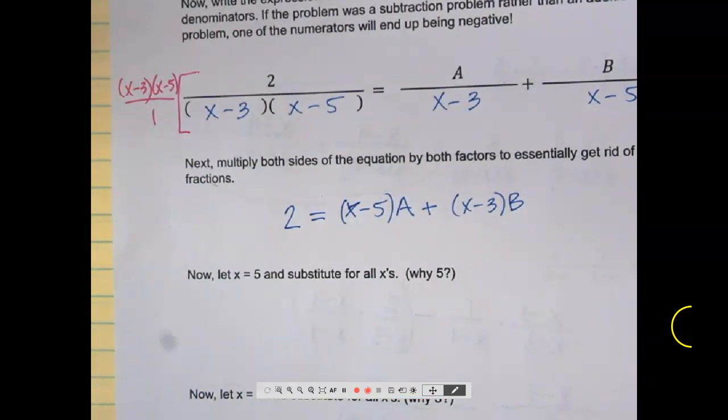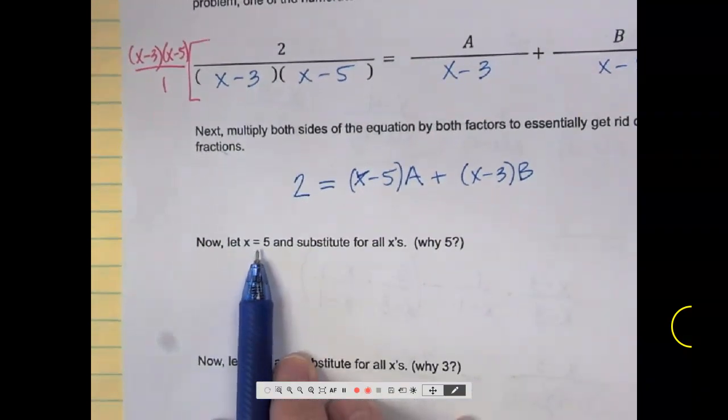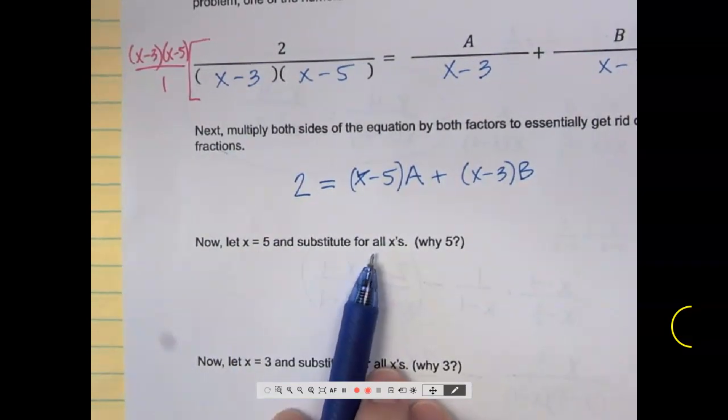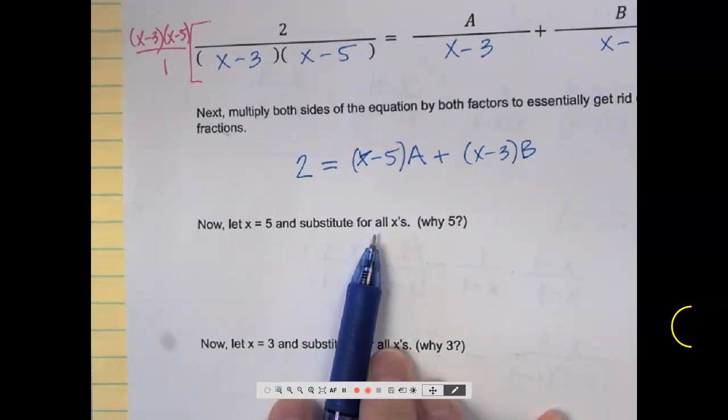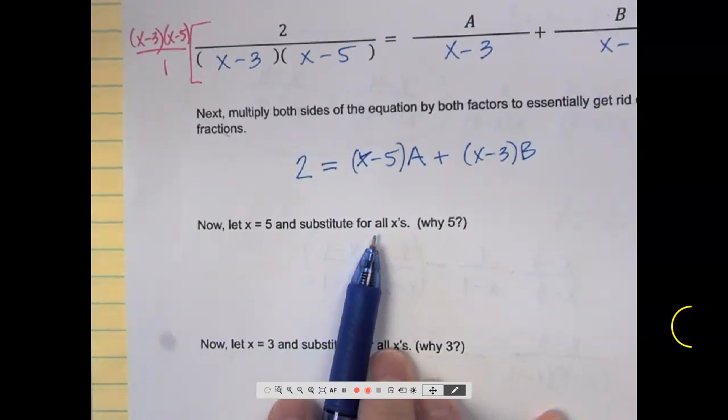Okay, so that's a simple equation, but I've got 3 variables in it. I have an A and a B and an X. Okay, so this is what we do next. I'm going to let X equal 5 and substitute 5 in for all X's. Why do you think I said 5? Because 5 minus 5 will be 0.